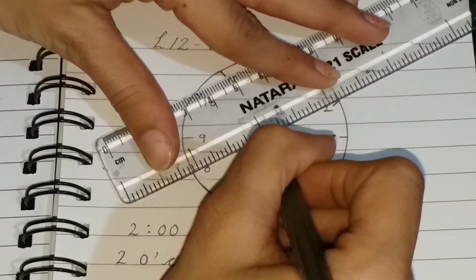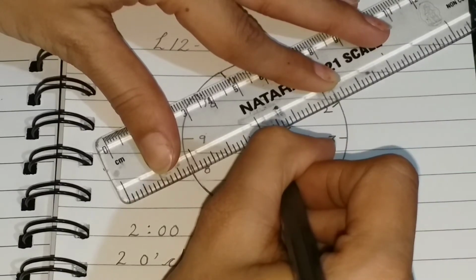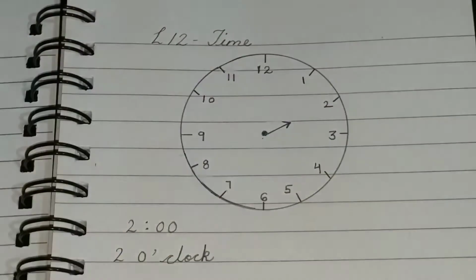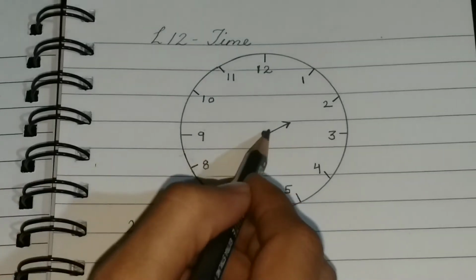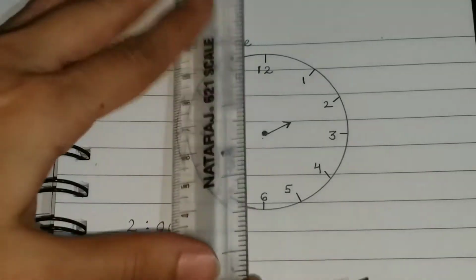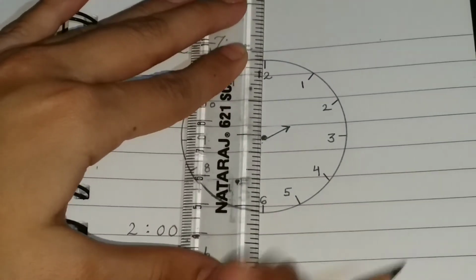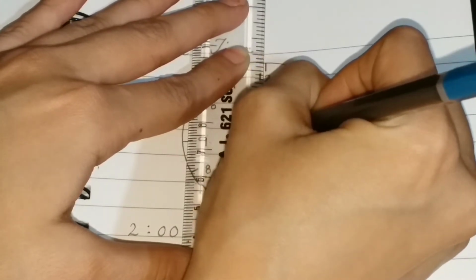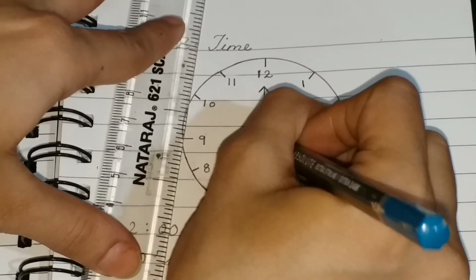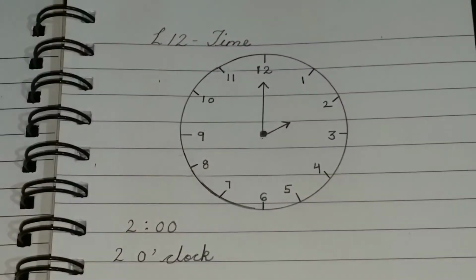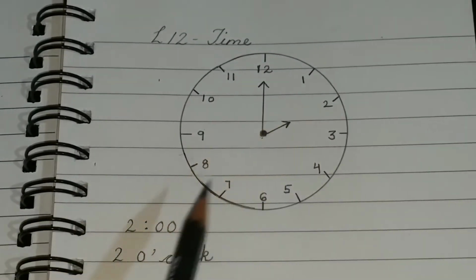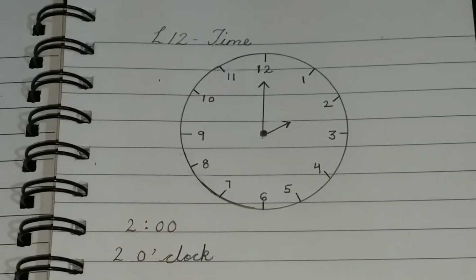And make sure it should be shorter than the minute hand. Okay, like this. So this is the hour hand. Okay. Now you are going to draw the minute hand which is going to point at 12 like this. Okay. So children, in this way you have to draw the hands of the clock to show the time 2 o'clock.